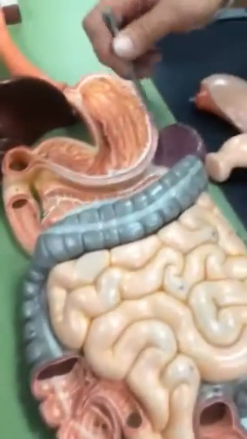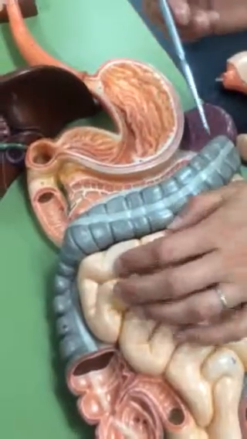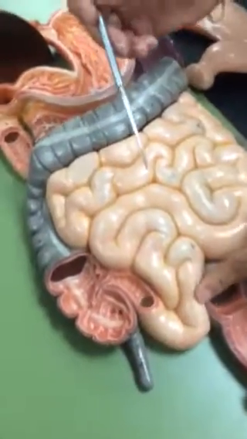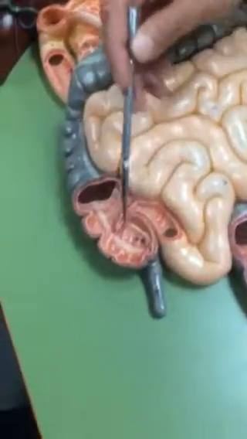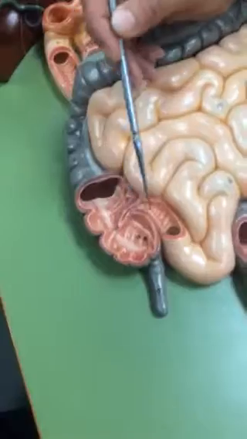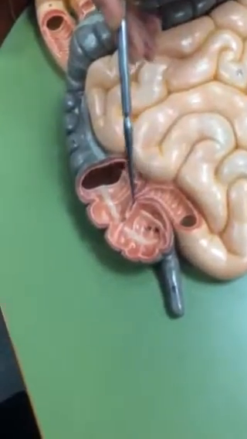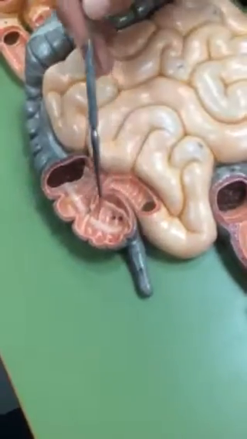Here's the spleen. The small intestine is basically jejunum and ileum. The last portion of your small intestine is the ileum. And the ileum will meet the large intestine here at the cecum, and there's a valve. This is called the ileocecal valve, to prevent backflow into the small intestine. Here on the cecum, there is the appendix.